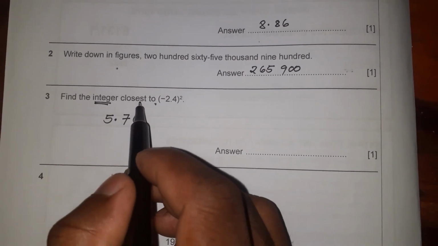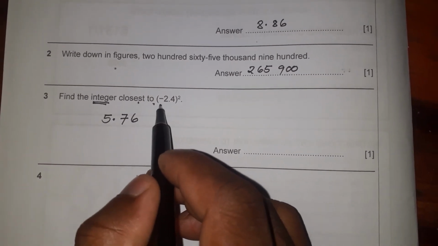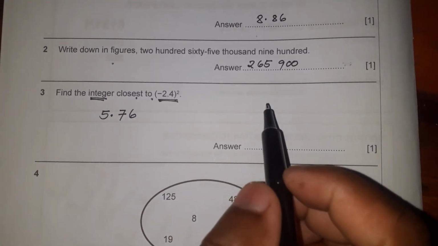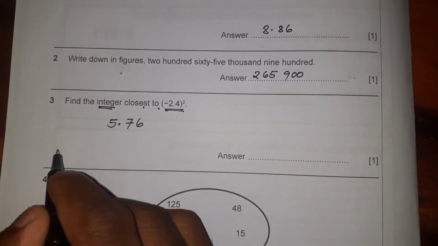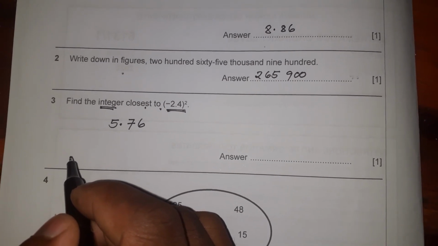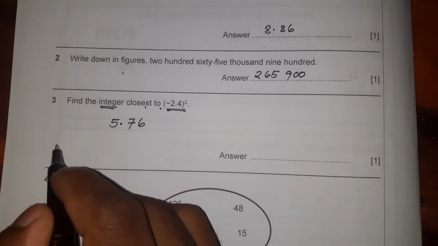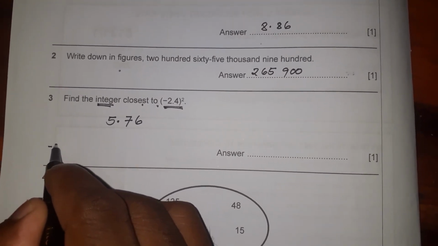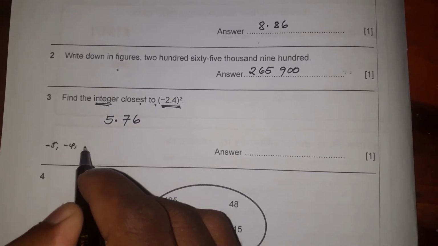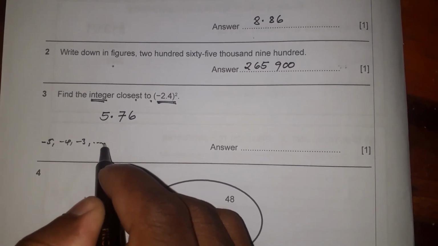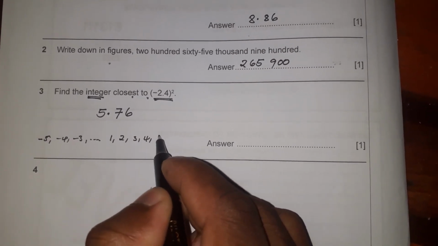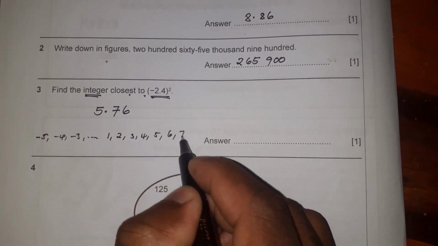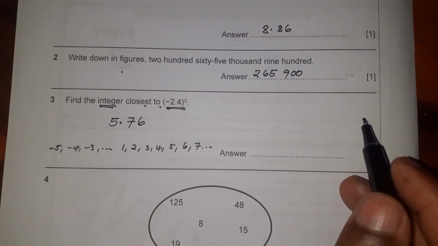Now the question says we should write or find an integer. This integer should be close to whatever is given there. An integer, these are negative numbers and positive numbers, and this could be negative 5, negative 4, negative 3. It goes on 1, 2, 3, 4, 5, 6, 7, and it goes on again.